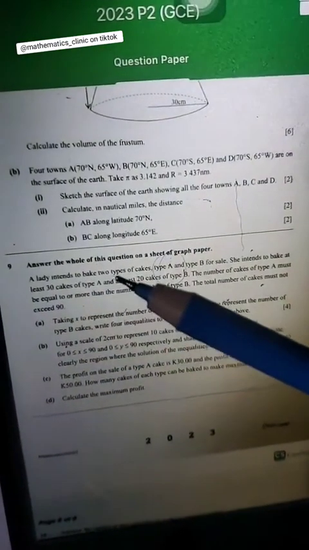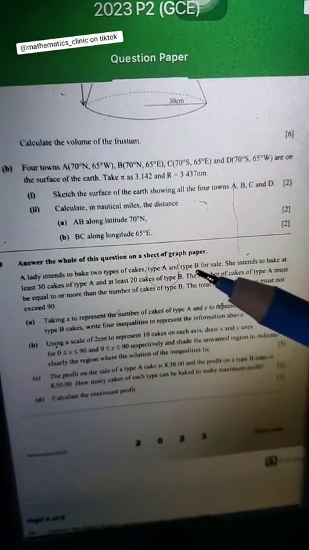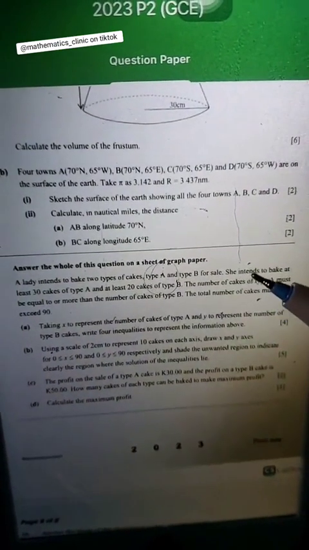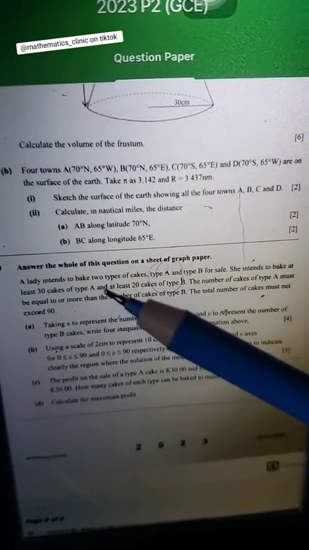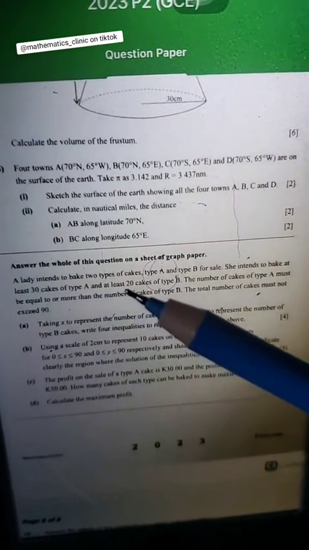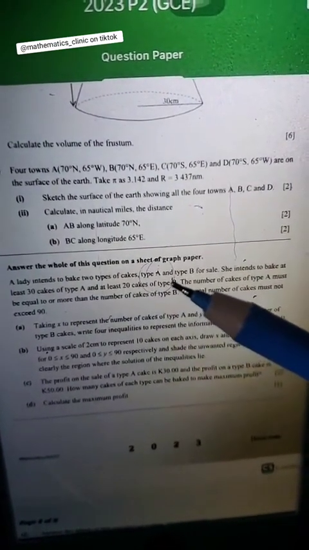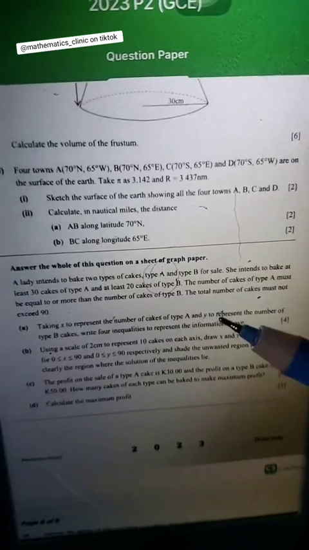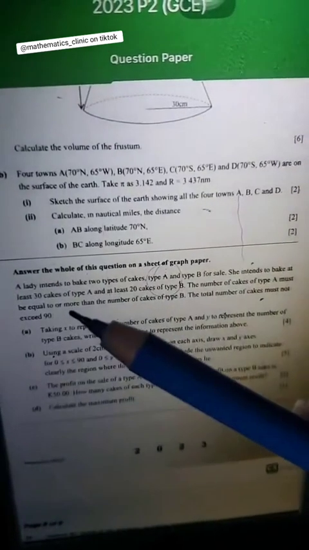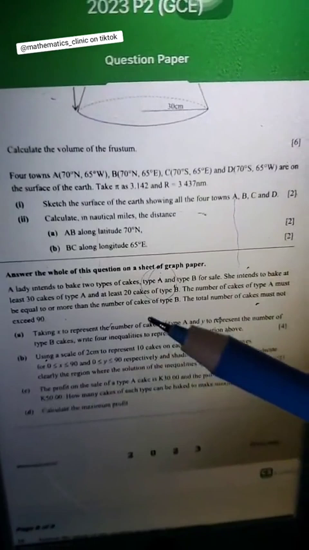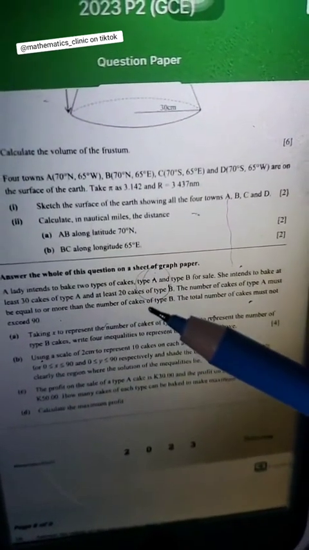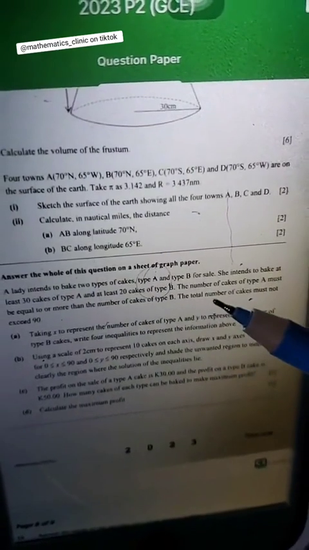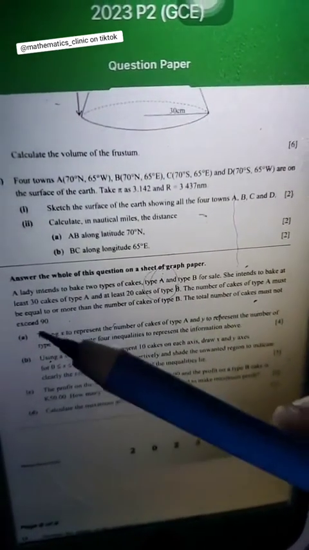Let's read out now. A lady intends to bake 2 types of cakes, type A and type B for sale. She intends to bake at least 30 cakes of type A and at least 20 cakes of type B. The number of cakes of type A must be equal to or more than the number of cakes of type B. The total number of cakes must not exceed 90.